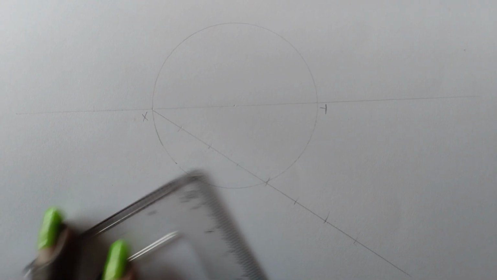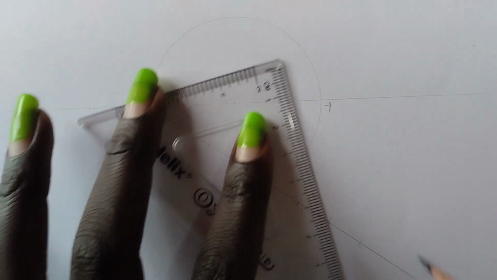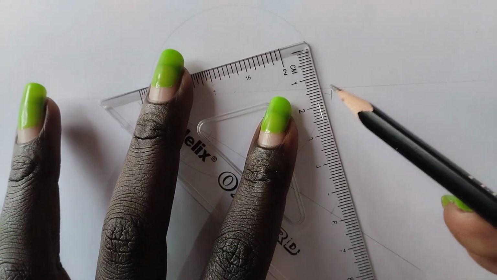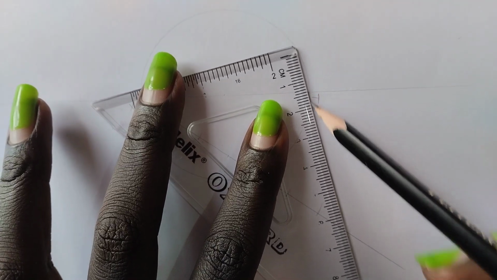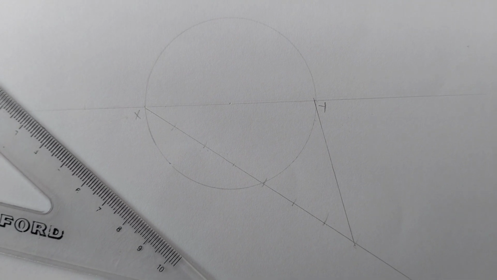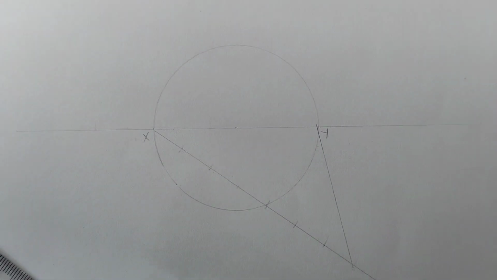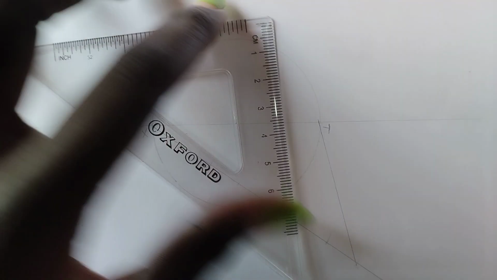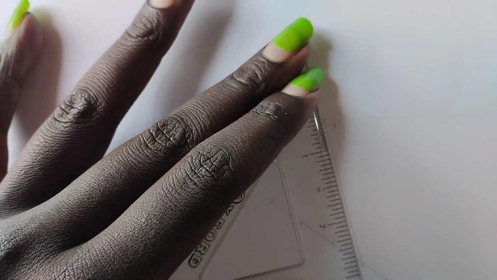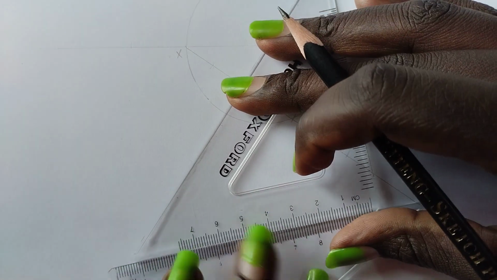Now we proceed. Now join point 7 to y. So the last division to point y. Now we're going to do the same, ensure that we get all the equal portions. Now we're going to sweep that line as we divide point x and y.